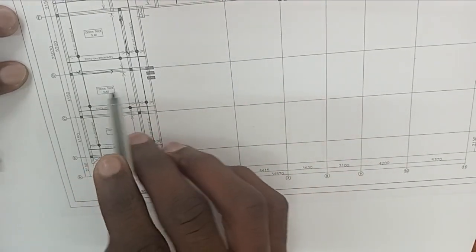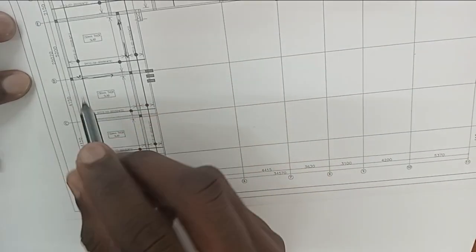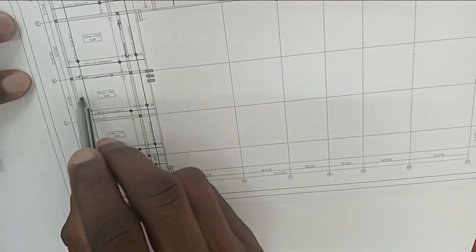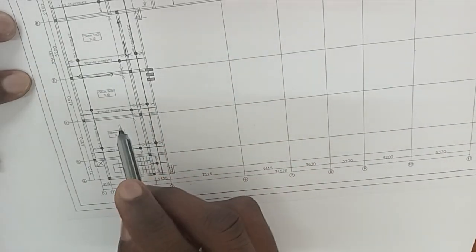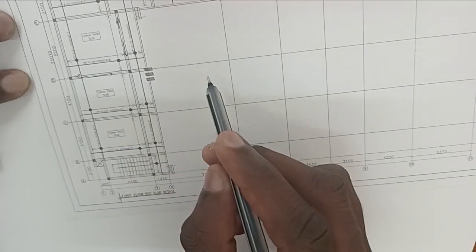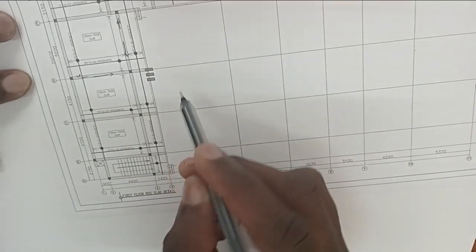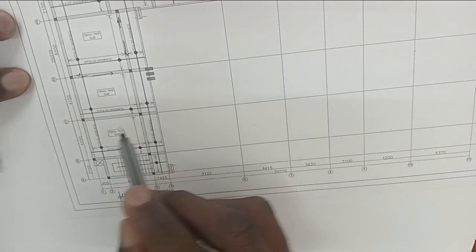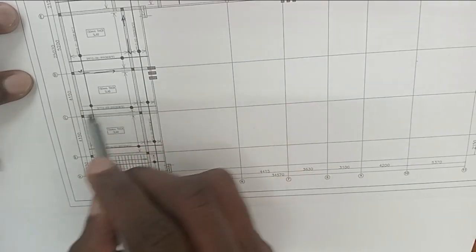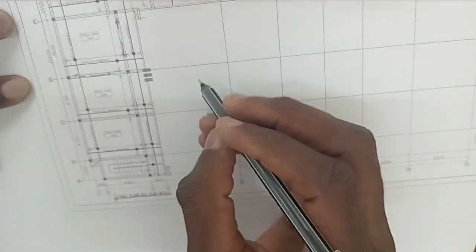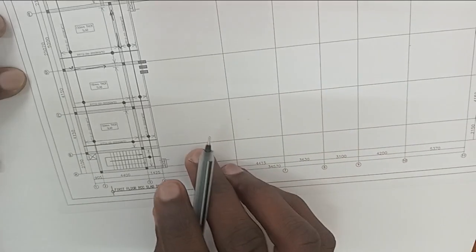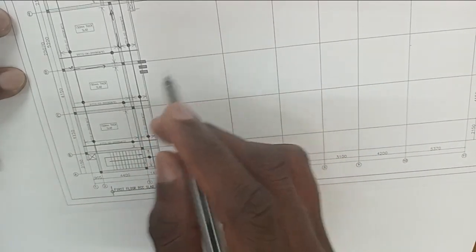Main reinforcements are placed in the shorter span direction, and distribution reinforcements are placed in the longer span so as to control cracking and to distribute loads. The main reinforcements are placed in the shorter span so as to resist bending moment.